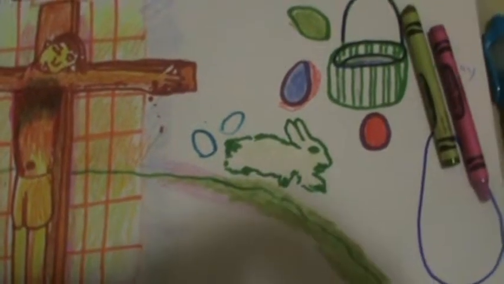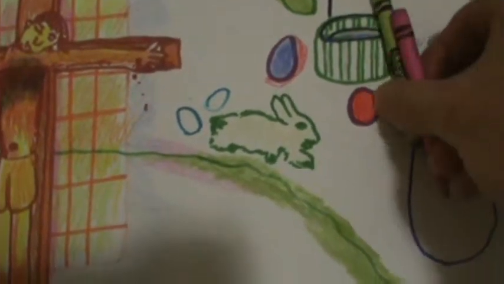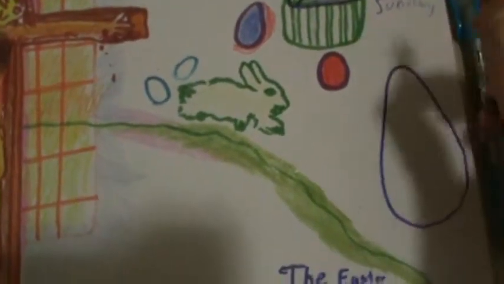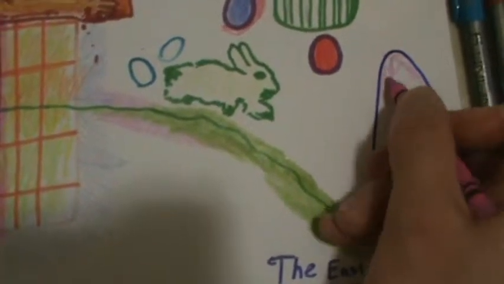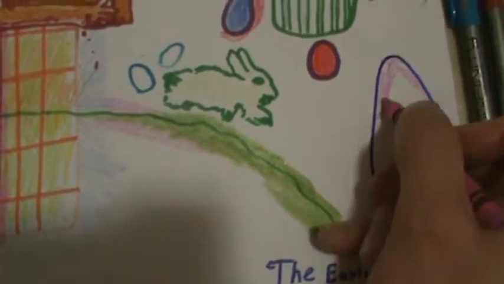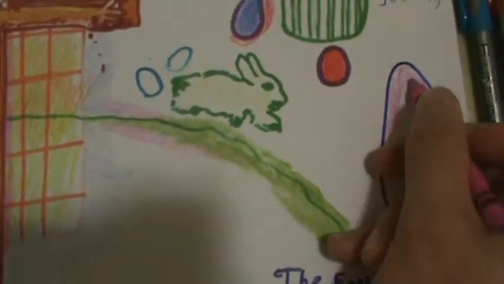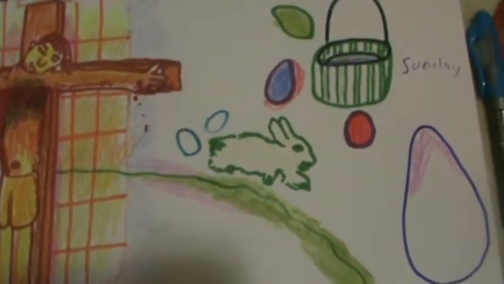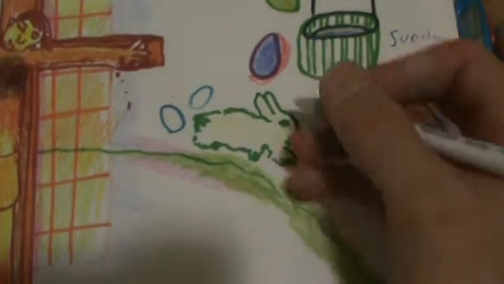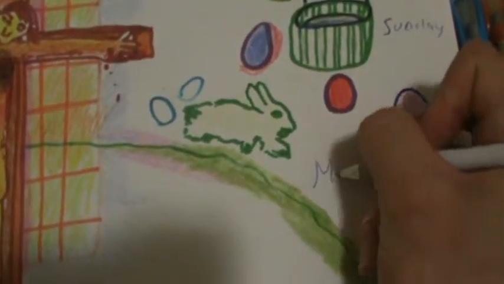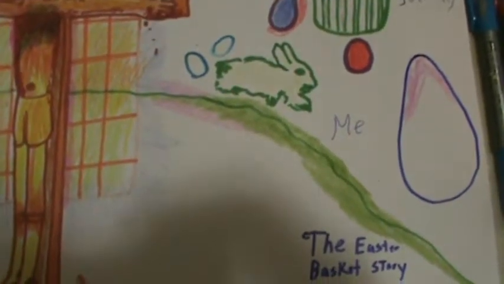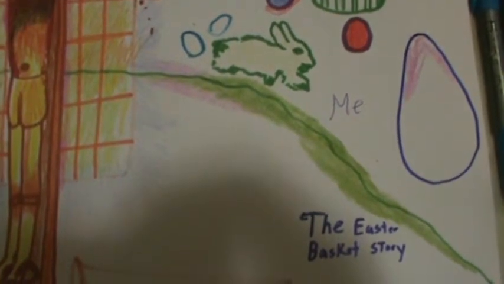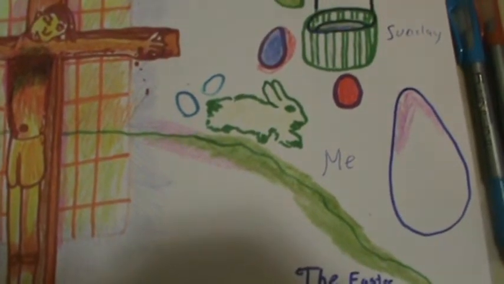A lot of times I think about that. Other than that, it's talking about the Easter story. Right here is the Easter egg, and the decoration on the Easter egg, and what's in the egg is a certain special surprise from the Easter Bunny. Is that surprise for me? Other than that, it's the story in the Easter basket, the Easter basket story, so far with the coloring of the Easter Bunny.